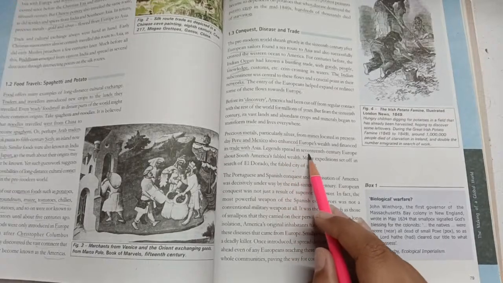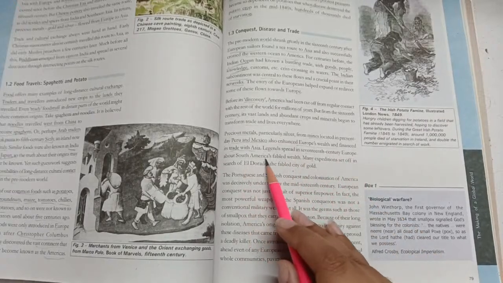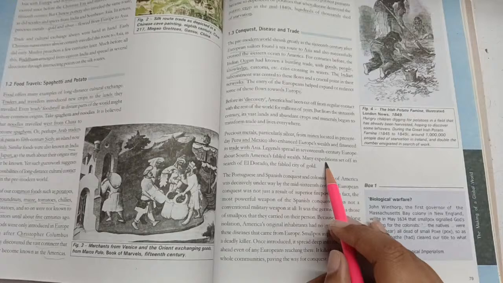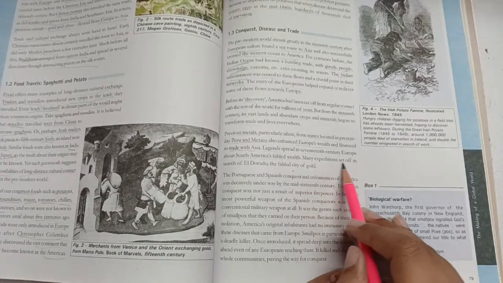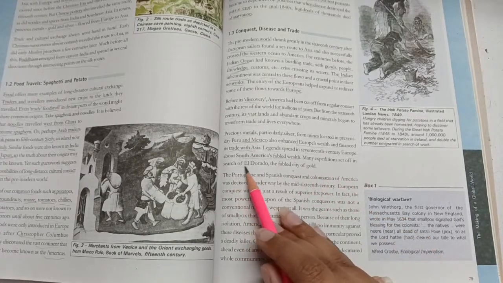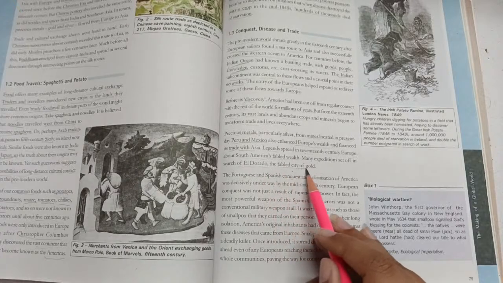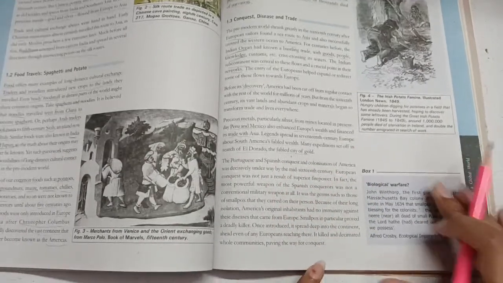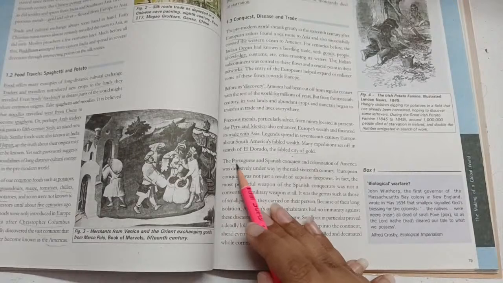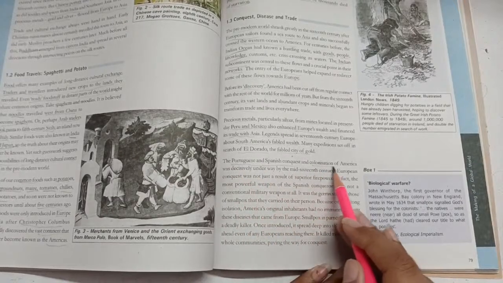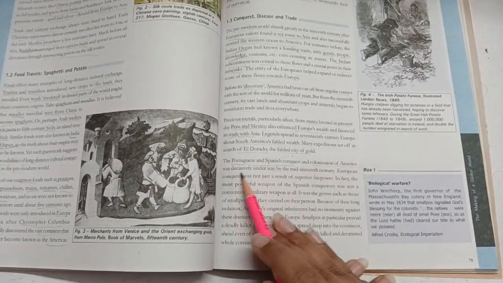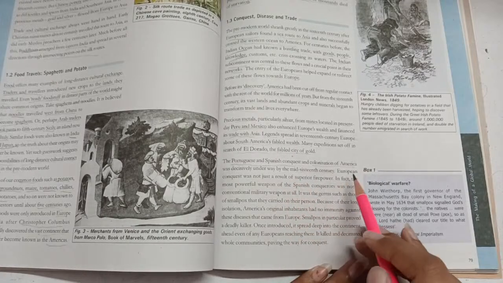Legends spread in 17th century Europe about South America's fabled wealth. Many expeditions were set up in search of El Dorado, the fabled city of gold. The Portuguese and Spanish conquest and colonization of America was decisively underway by the mid 16th century.